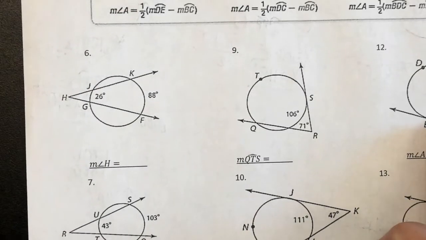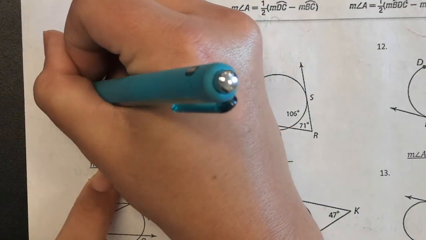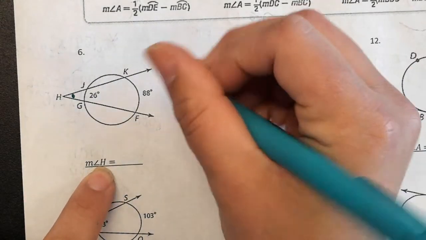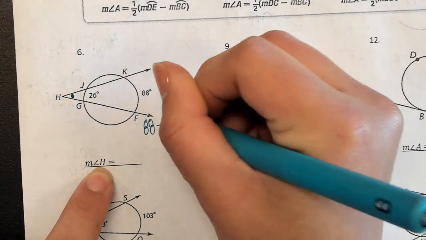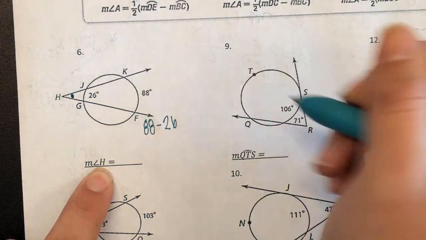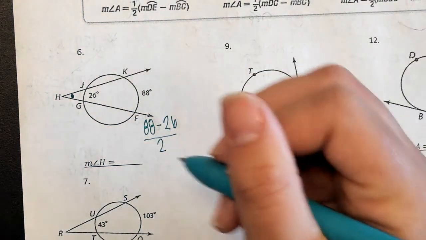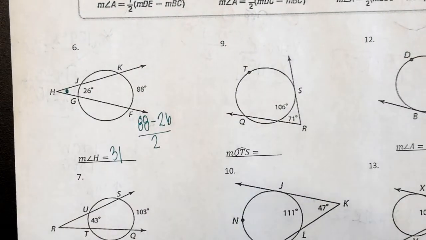Okay, let's look at number 6. You want to find angle H, because look, it tells you right here: find the measure of angle H. So we want to find this angle. Well, what's your big arc equal to? So 88 minus 26 divided by 2.